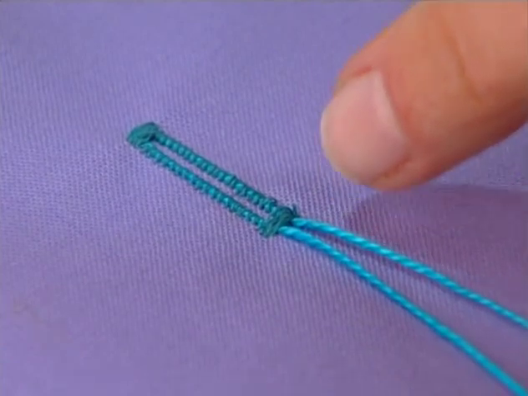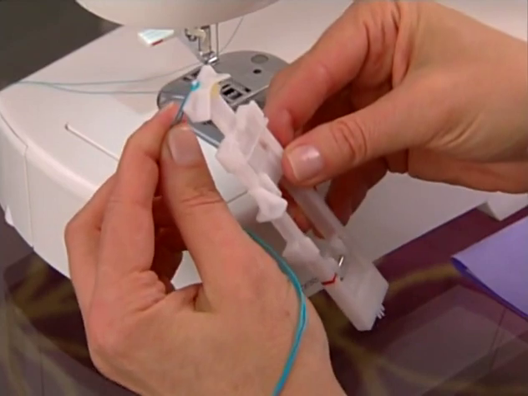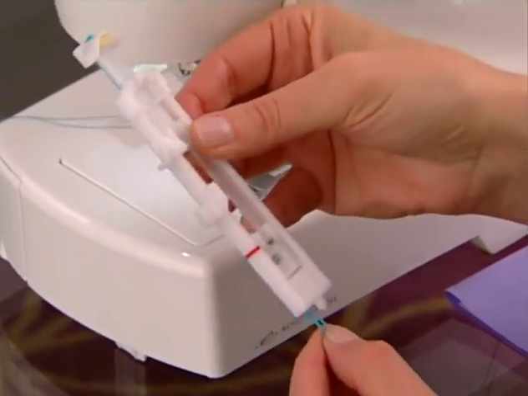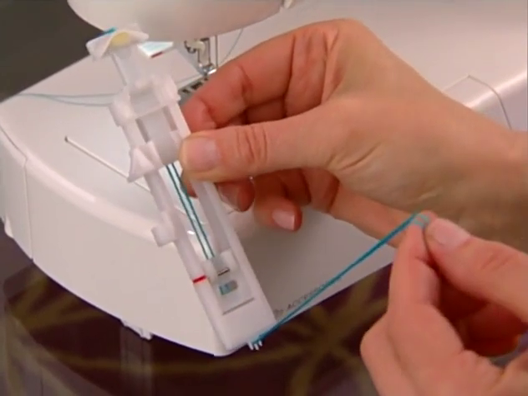Buttonholes can be made more stable by adding cord. Hold the cord in a loop and place it on the extension at the back of the foot. Place the two ends of the cord into the grooves on the front of the foot.